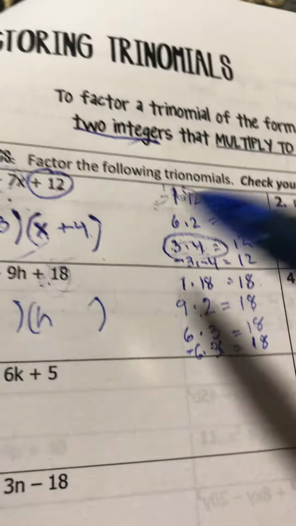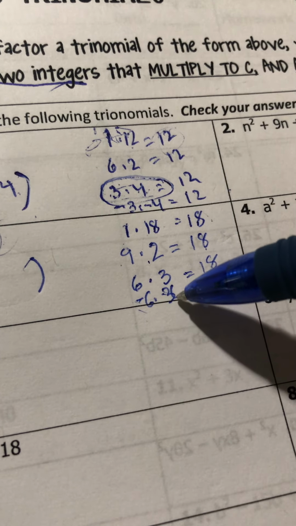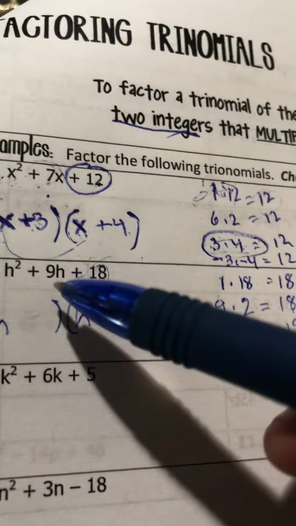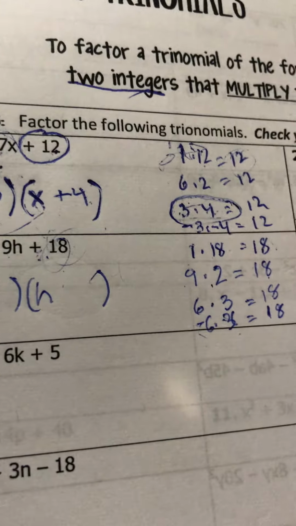But as I add them, I want a positive number. So this is not going to help, right? Negative 6 plus negative 3 is negative 9, and I don't want negative 9. I want positive 9. So this will not help me.